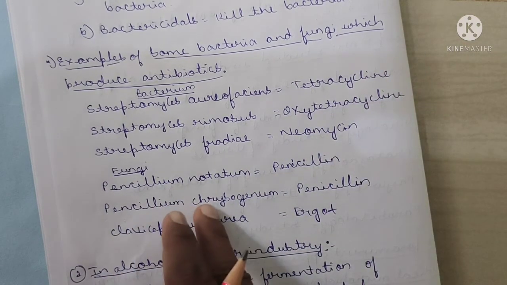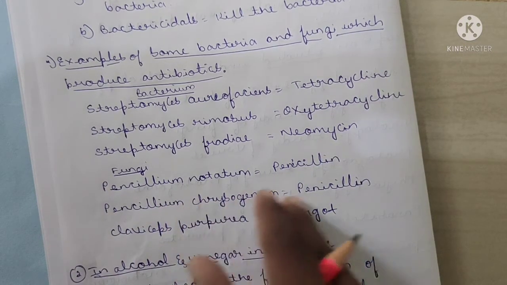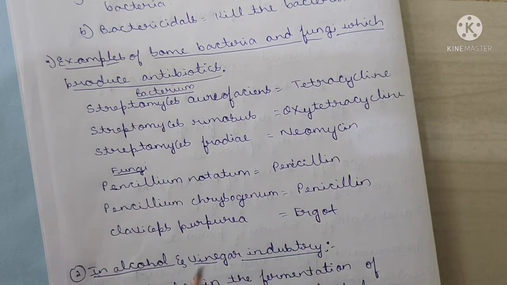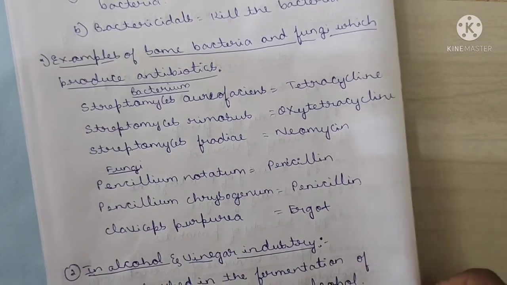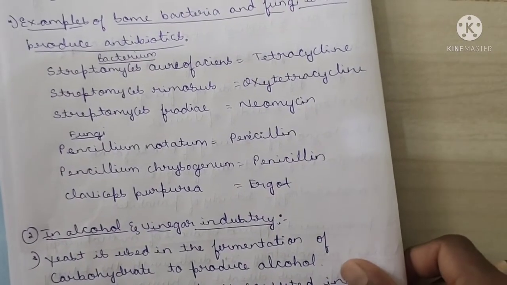Next, this is penicillin chrysogenum, this is also a type of penicillin antibiotic. Then Claviceps purpurea, that is an ergot type of antibiotic. Okay, these are some examples of the antibiotics on the basis of bacteria and fungi.